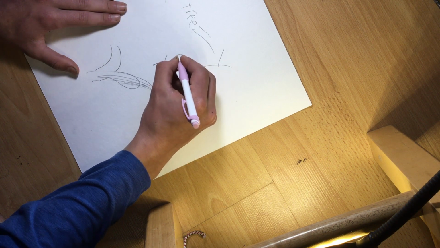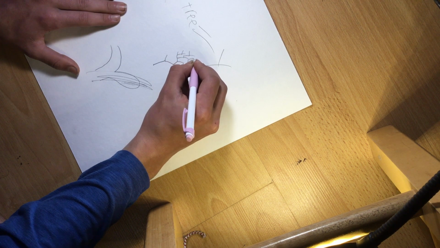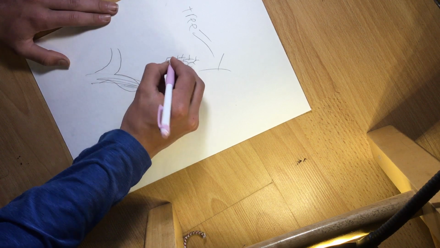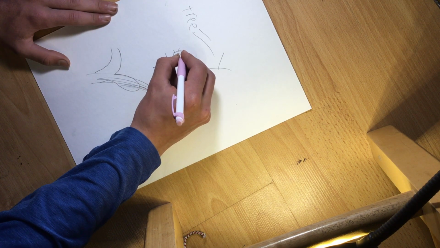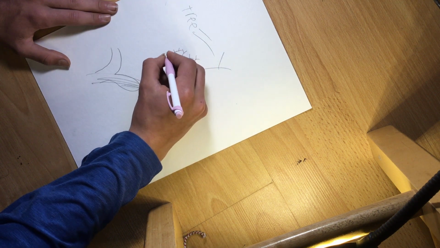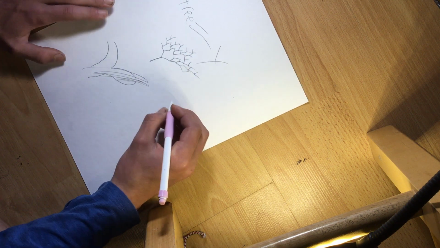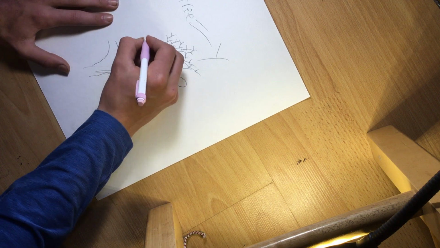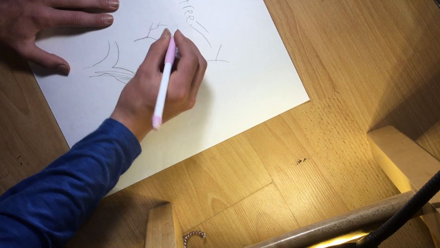Don't overthink it. Just to start off, I'm showing you an example of how to draw a tree. That's pretty much the general idea of drawing a better tree: draw a Y, and then add branches and stuff.